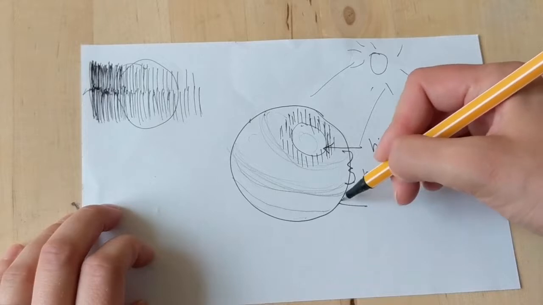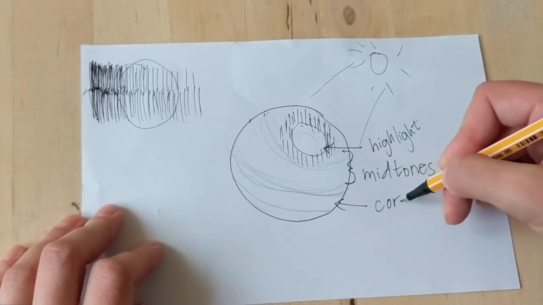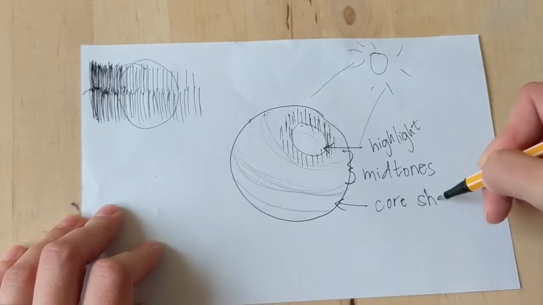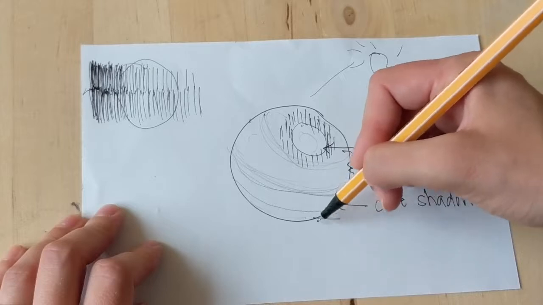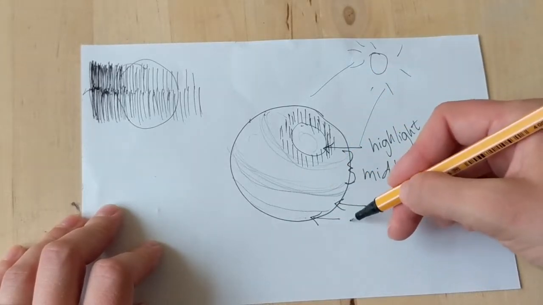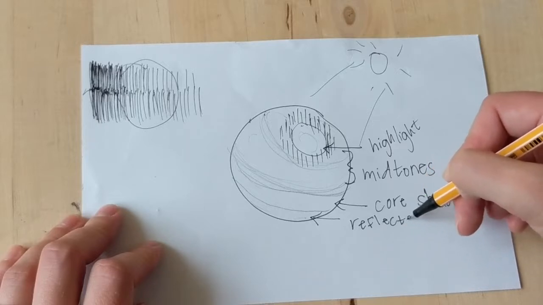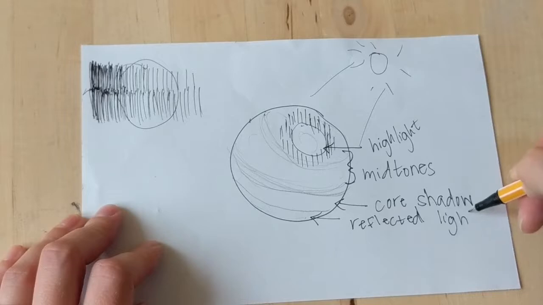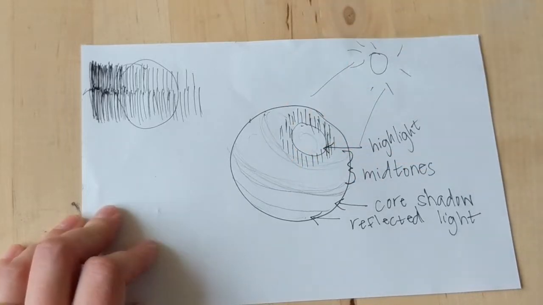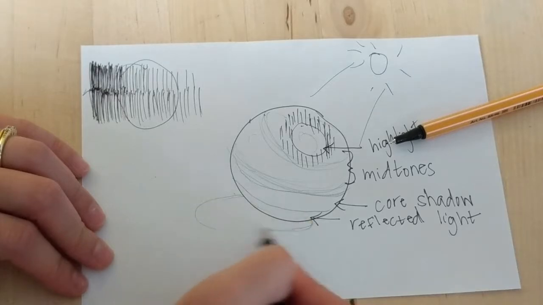Then we have the darkest part of our sphere, which is called the core shadow. Down here, this tiny little region is known as reflected light. And we'll draw this in first with pencil.